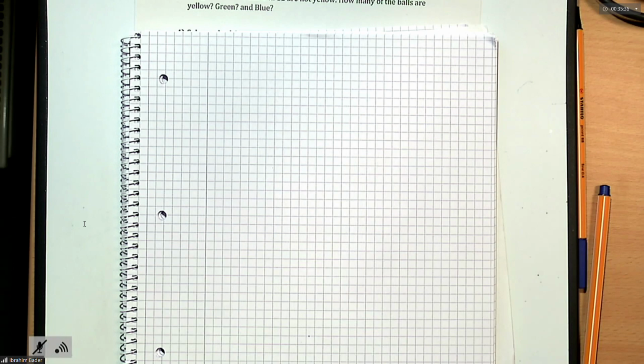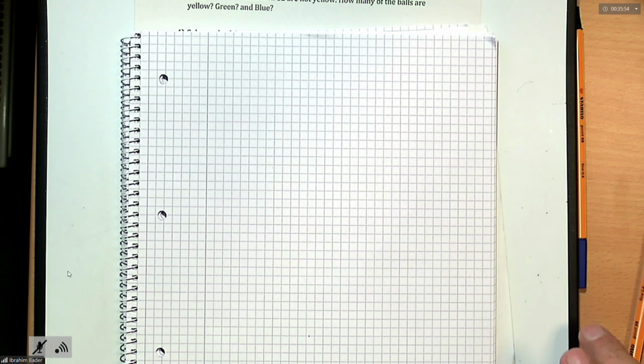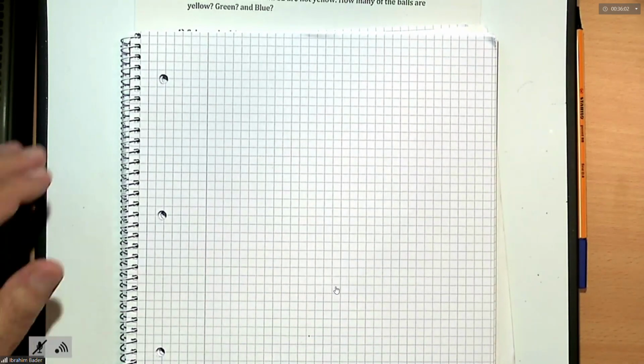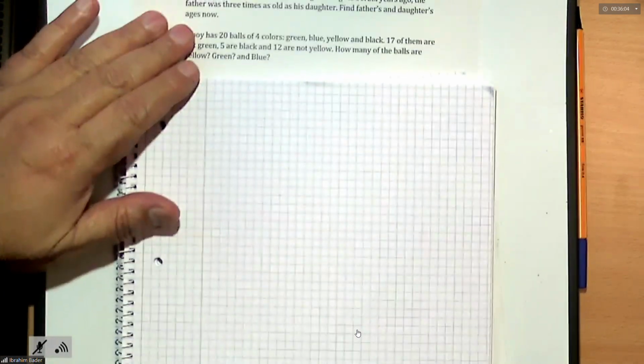Question number 2. Here obviously you have to construct the equations given by the problem.